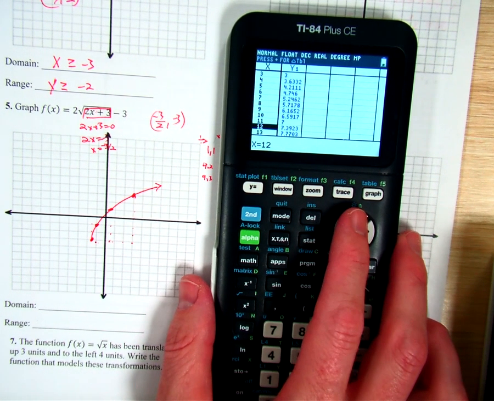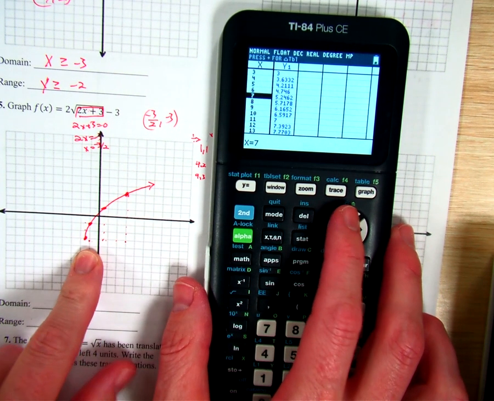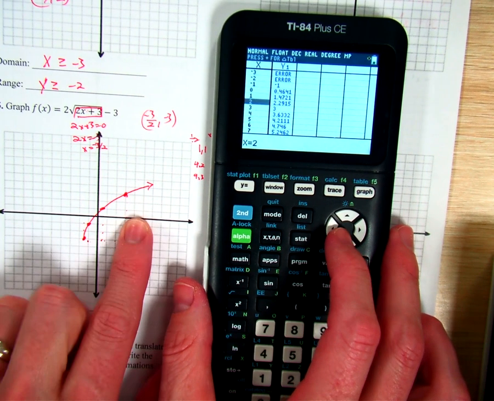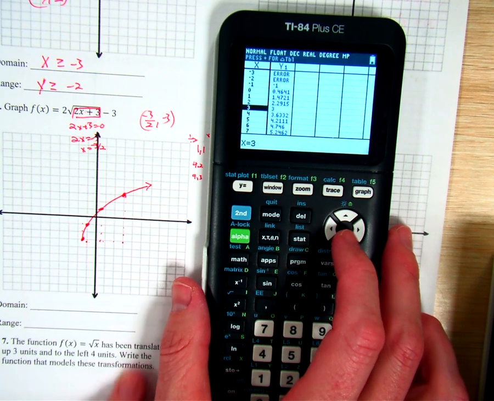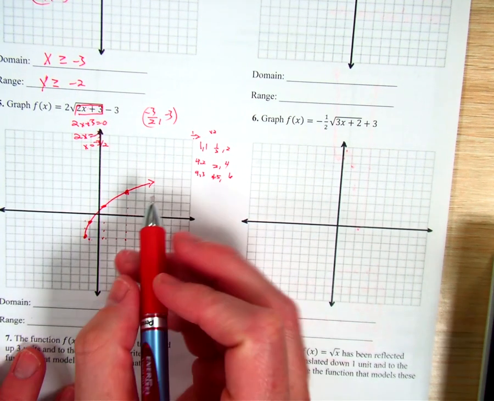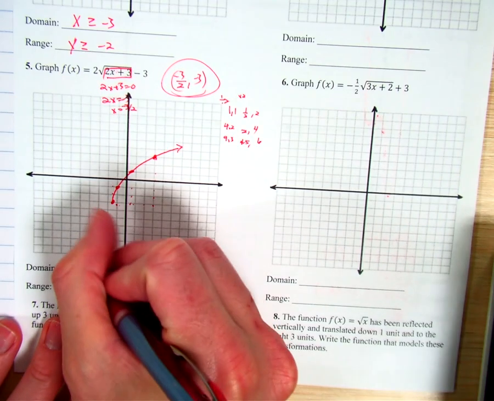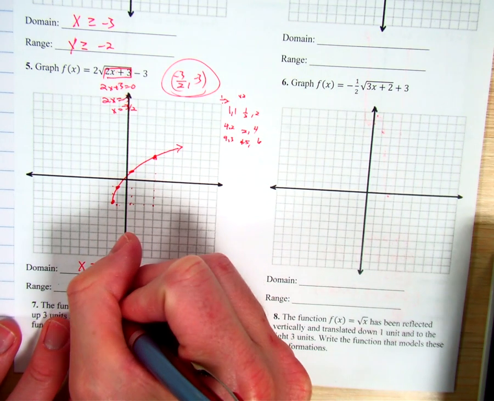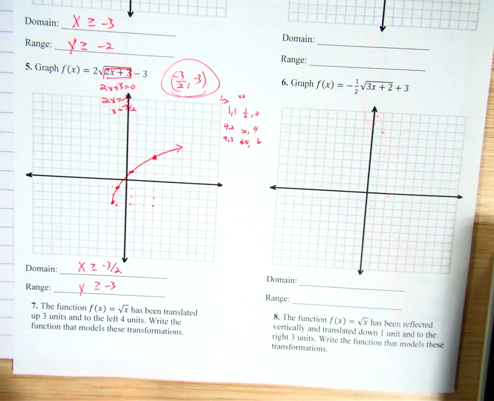You can go out to 11, 7. We also have that one. So if you're using your calculator, you're going to get your start point. Plus, you could get 2 other nice points there. Negative 1, 1 and 3, 3. Domain, again, knowing your start point, very helpful. X's are greater than or equal to negative 3 halves. And our Y's are greater than or equal to negative 3.